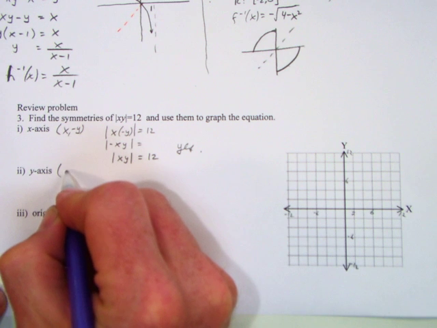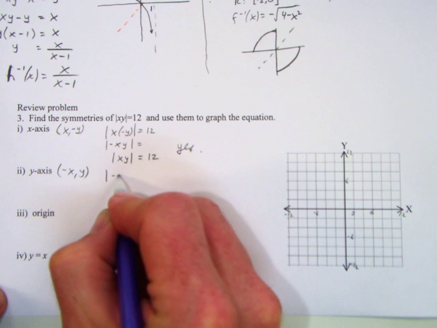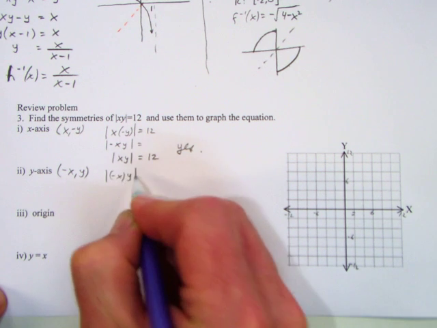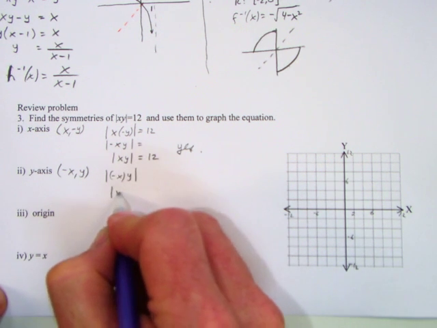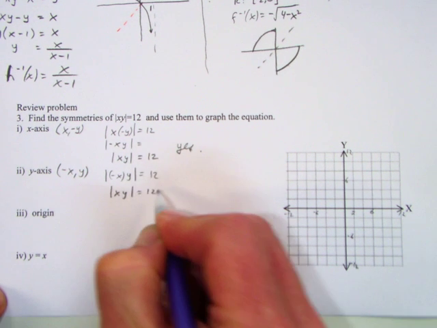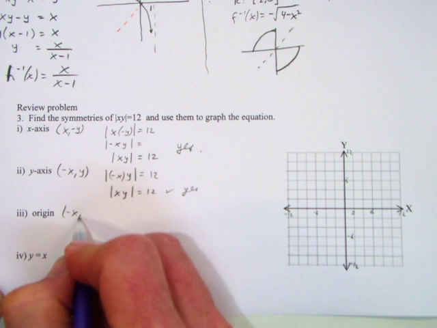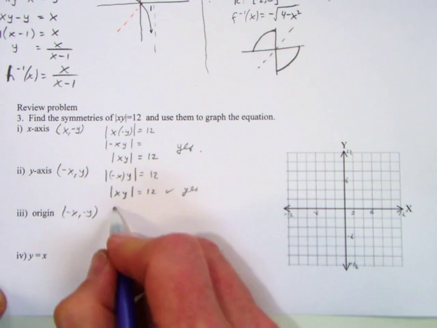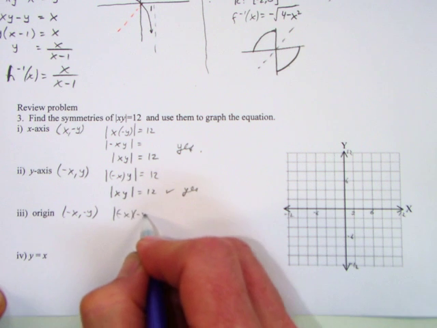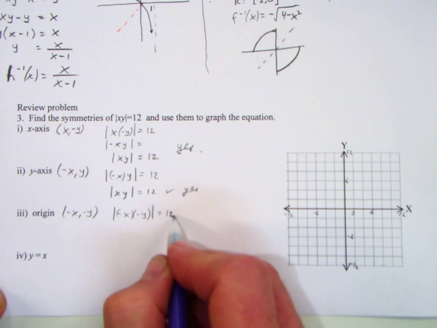The y-axis. On this one we plug in negative x comma y. So we have negative x times y, and the absolute value of that will just be xy. That's also true. What are we plugging in for the origin? We have negative x comma negative y, negative x times negative y. Is that true?